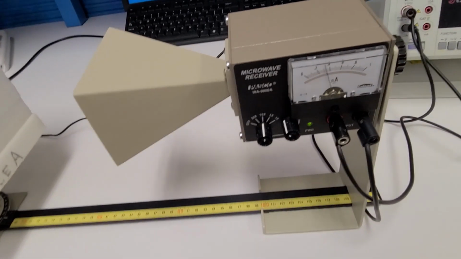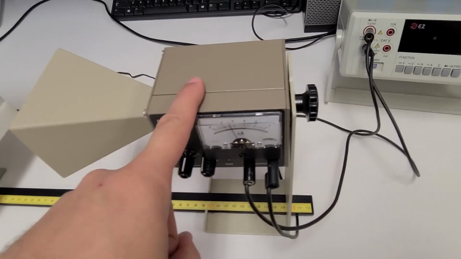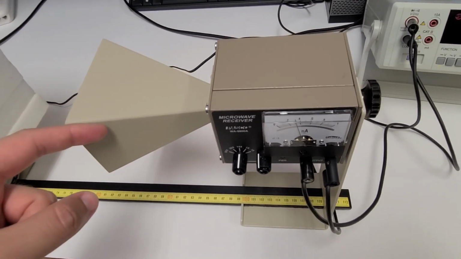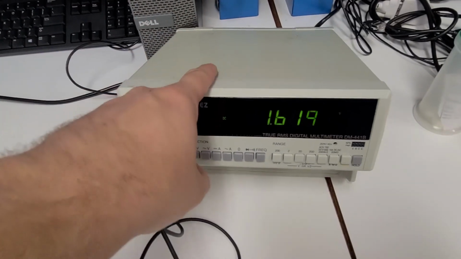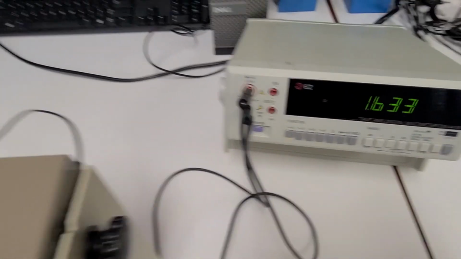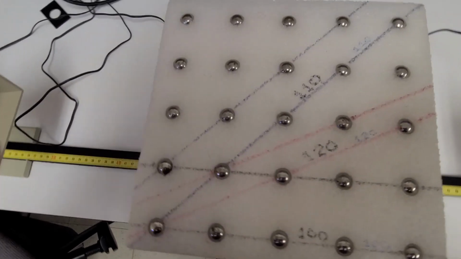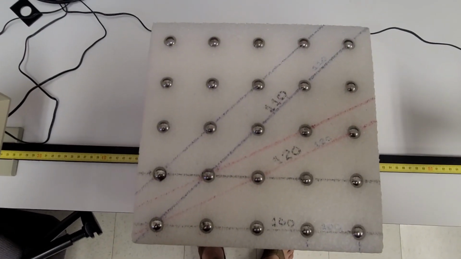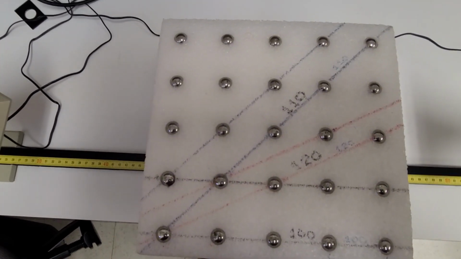This receiver is then hooked up to a multimeter. So this receiver will take the incoming microwaves and convert them into a current and a voltage, which we then read out on our multimeter. And we can do a number of things. If you look at the top of the cube here, you can see that the different interplanar planes are marked for us.